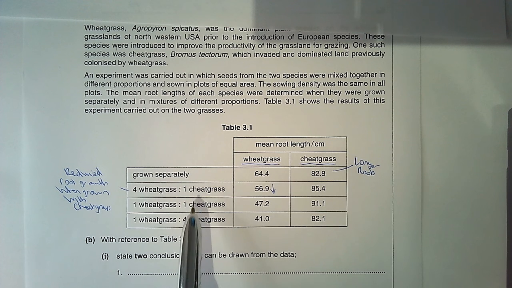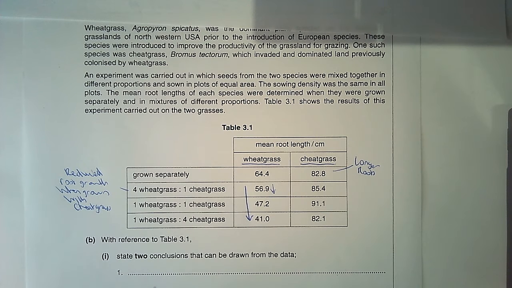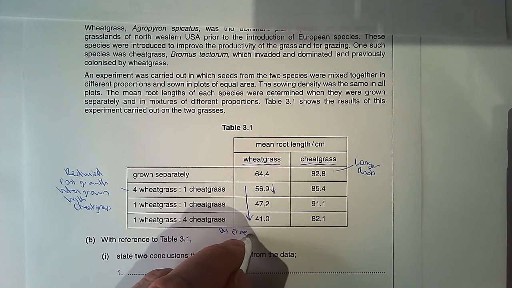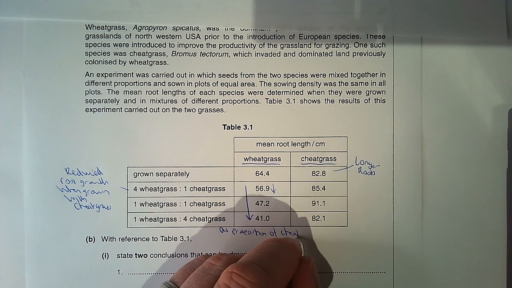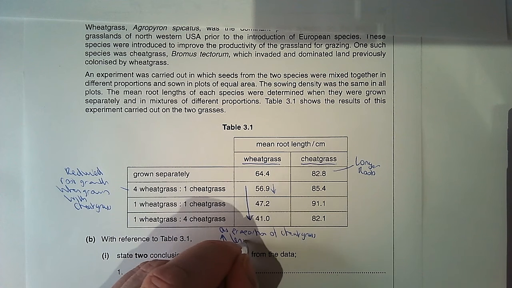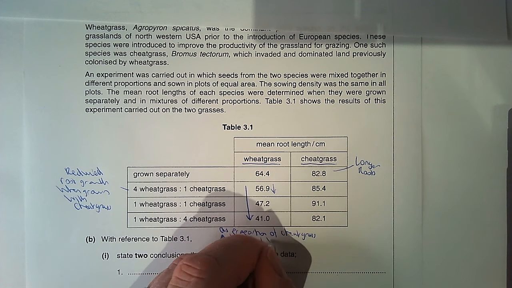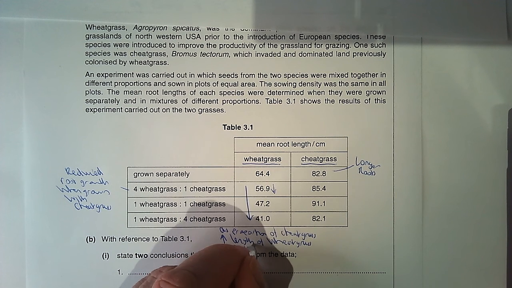And then as the proportion of wheatgrass to cheatgrass decreases, or the cheatgrass proportion increases compared to wheatgrass, that's causing a decrease in the wheatgrass length. So as the proportion of cheatgrass increases, length of wheatgrass roots decreases.